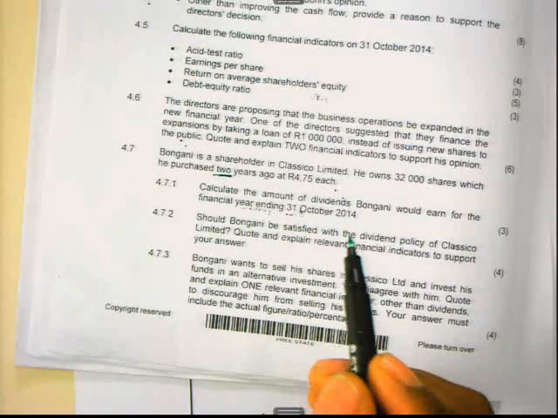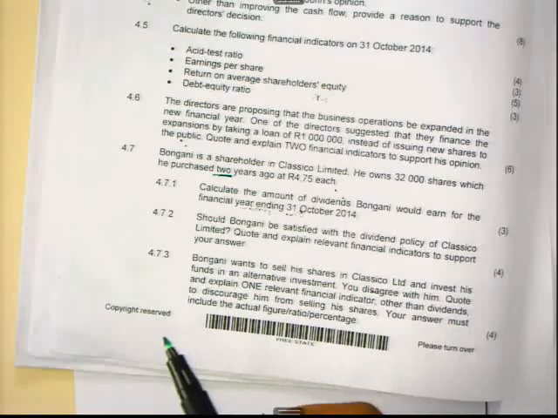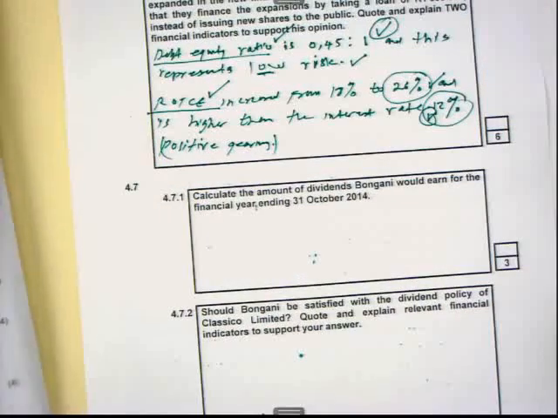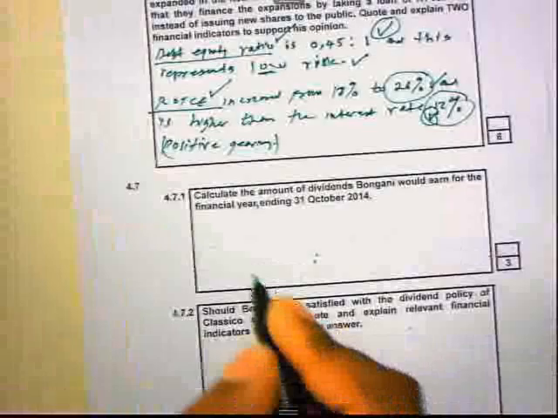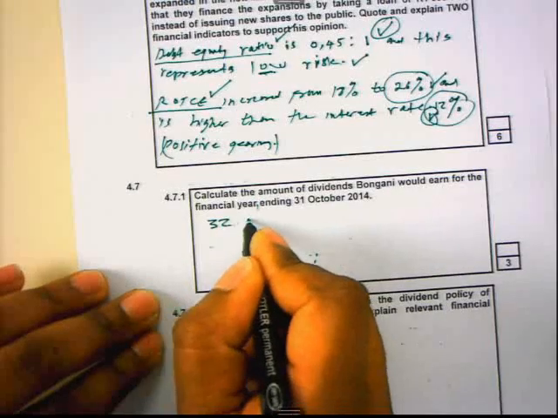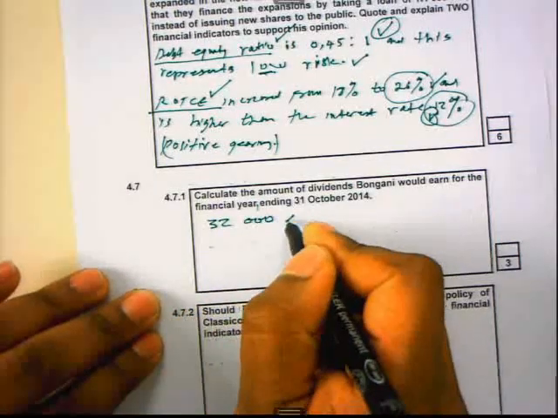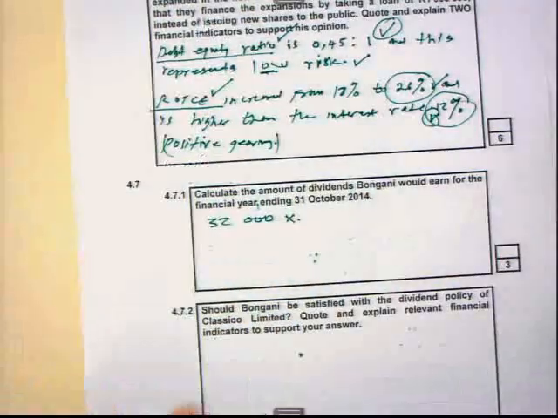Calculate the amount of dividends Bongani will earn for the financial year ending 31 December. Now, that is a very simple calculation. They told us how many shares he owns: 32,000 shares. And then we are going to multiply this by the dividend per share.